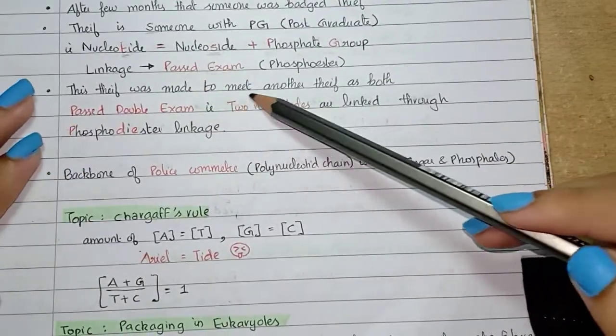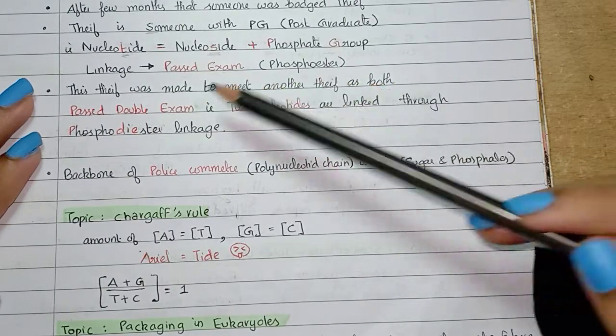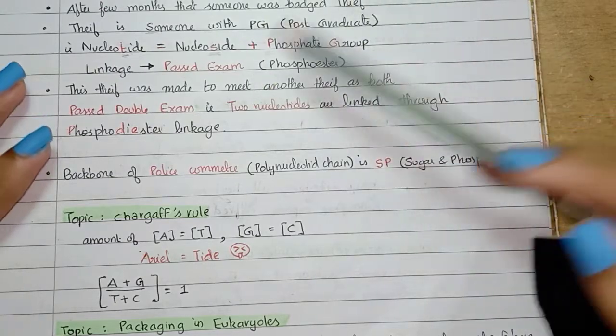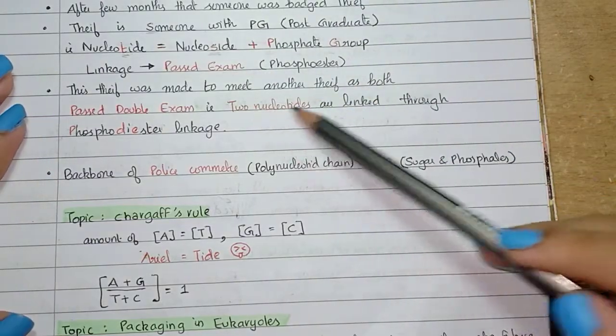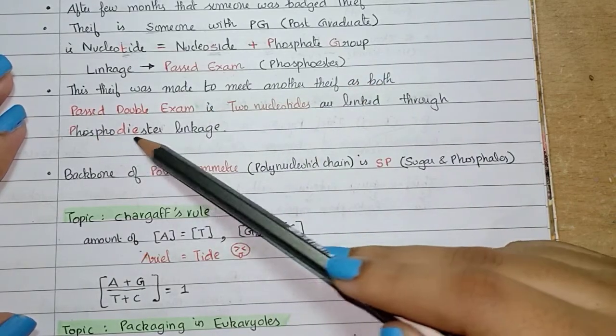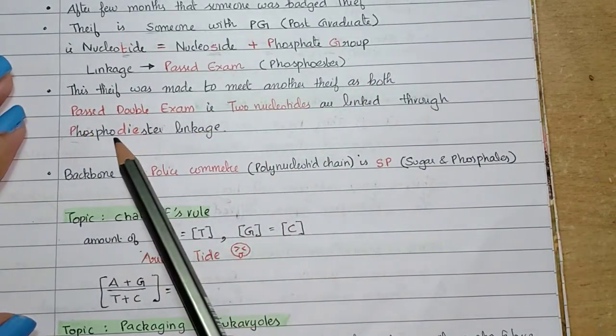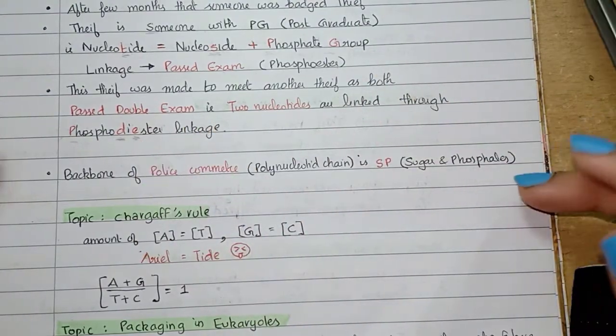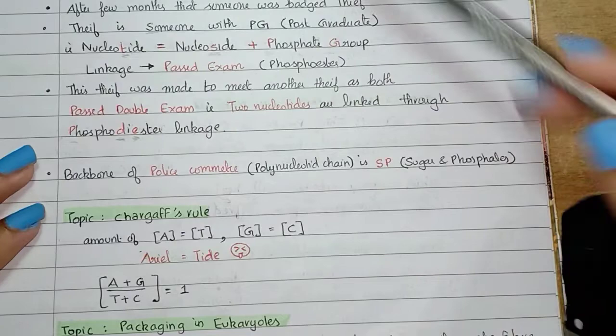Next, this thief was made to meet another thief, as both passed double exam. So both of them met each other. That is, the linkage between two nucleotides is through phosphodiester linkage, that is passed double exam. So phosphodiester linkage. This was our trick, and I hope this helped you.